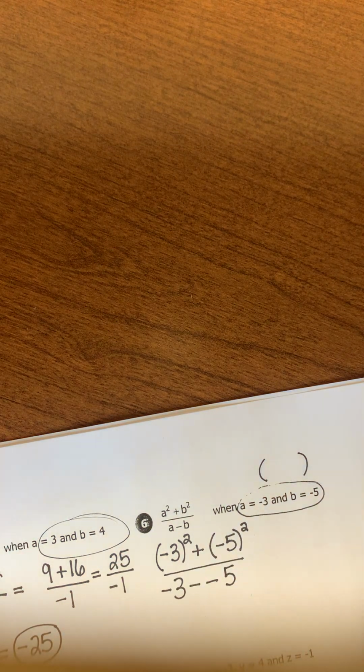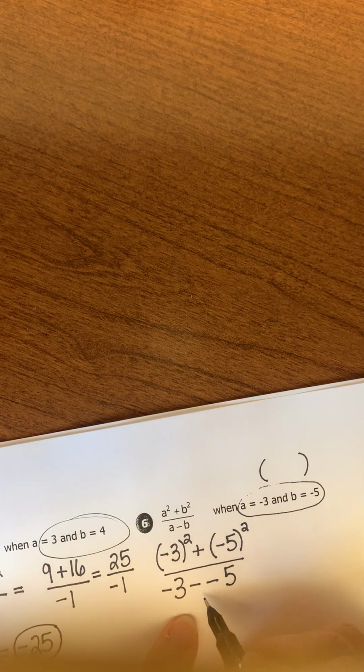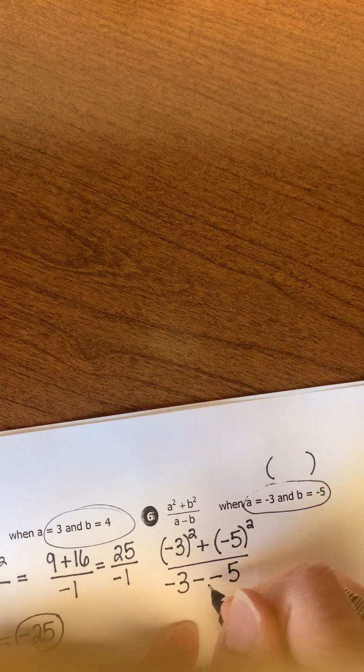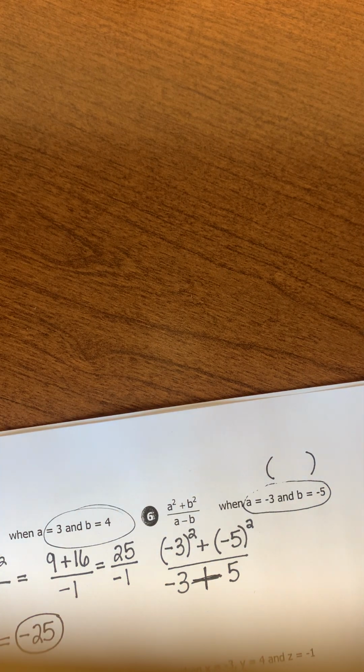Okay, do you guys know what, or have you learned in the past like two negatives or a minus and a negative? I like to say that they form a giant plus sign. Two negatives turn positive. So I'm going to do that so that I have less to look at. Giant plus sign, I call it. Two negatives, giant plus sign.